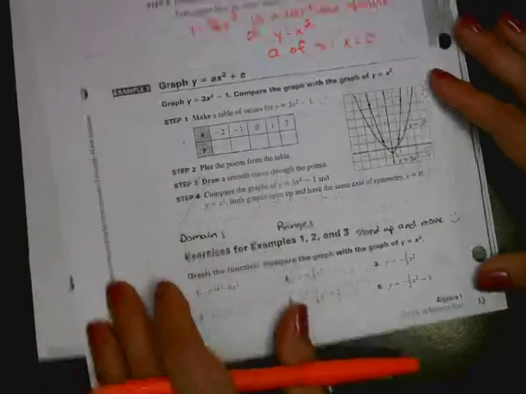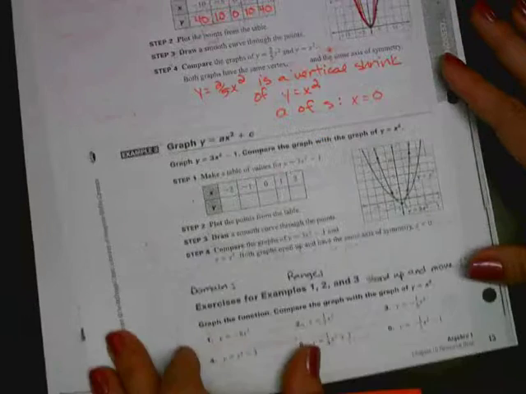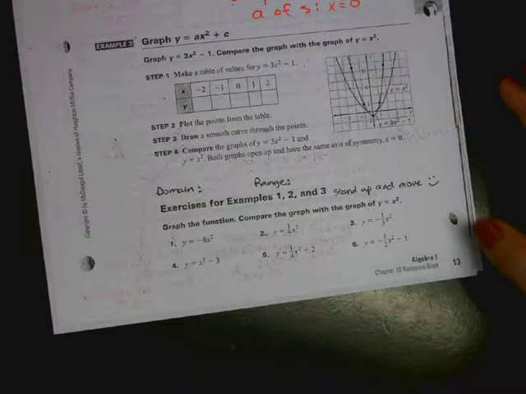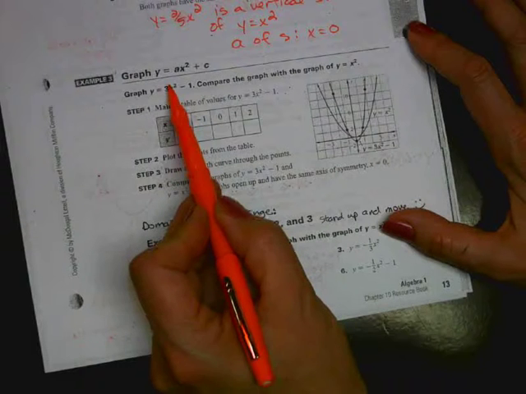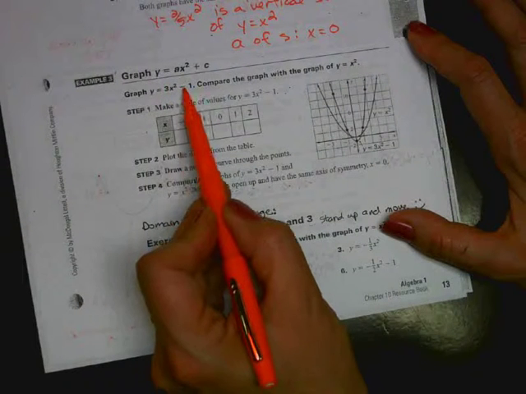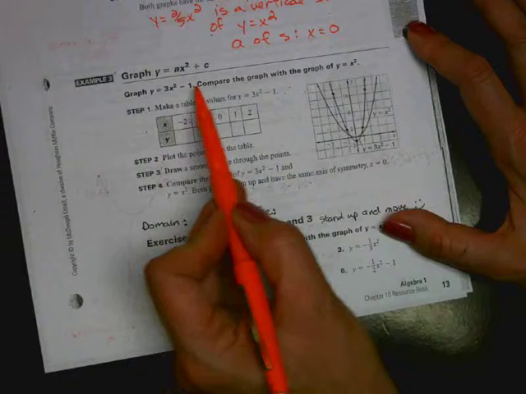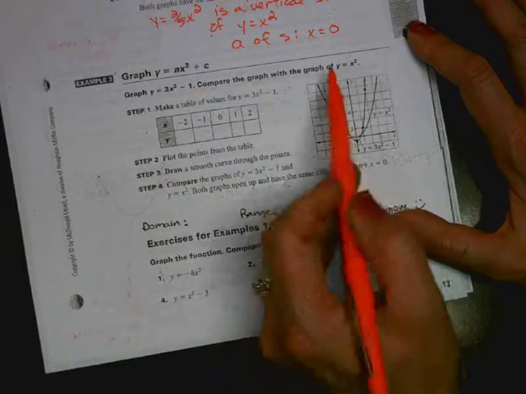Okay, Alex, do you have a question? Okay, all right, one more little example, and then we'll move on. Compare the graphs. We got a couple things happening. It's being multiplied by 3, and we have 1 being subtracted from it. So compare the graph with the graph of y equals x squared.